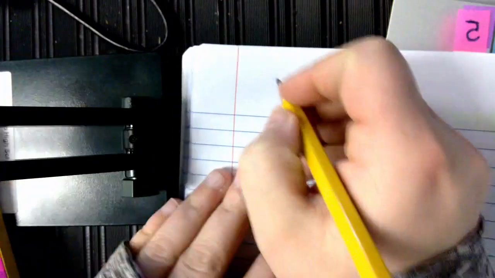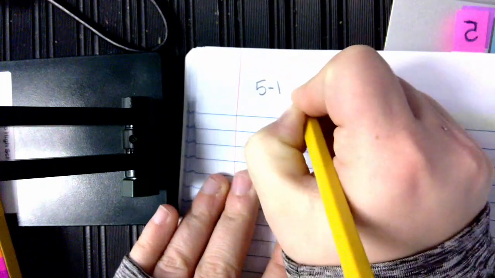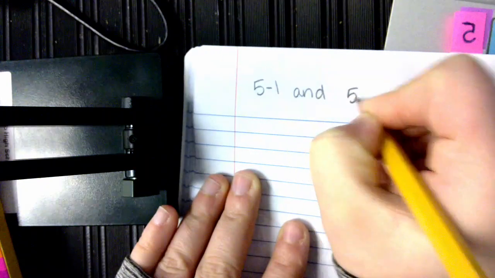Alright, on your computer you are going to go to a different website than Schoology. You're actually going to go to join.nearpod.com.